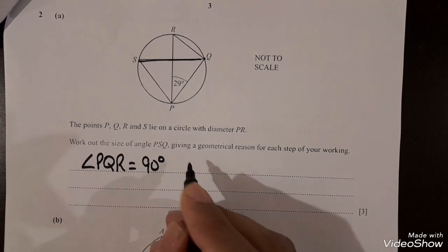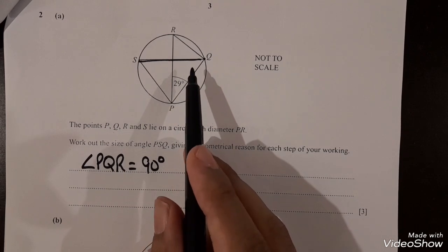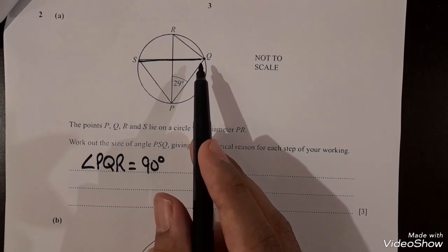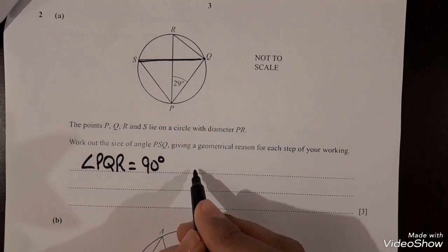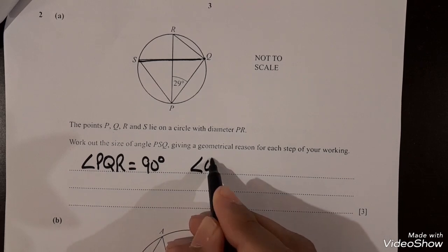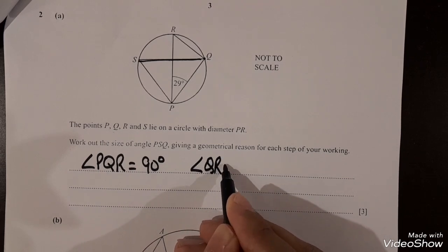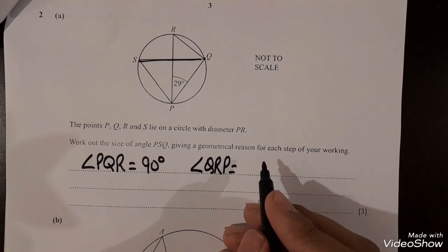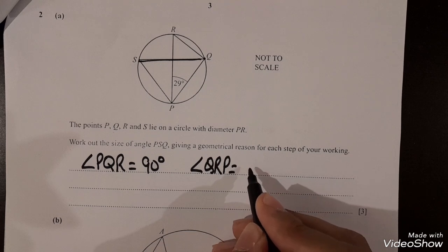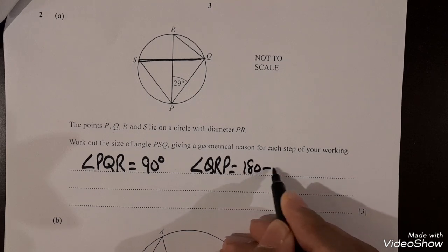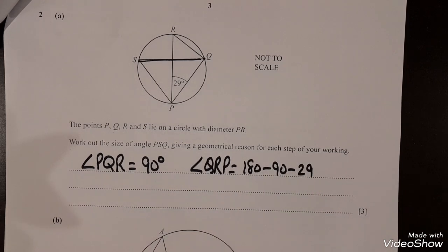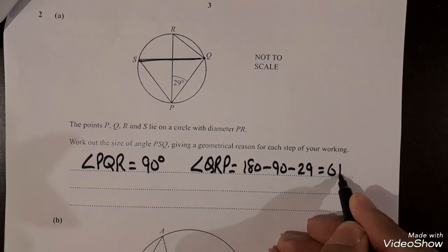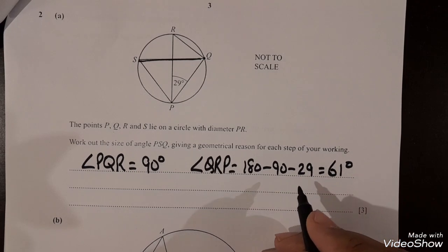90 degrees. Then second, once we have the angle PQR, which is 90, we can calculate the angle R. So angle QRP, or PRQ, is equal to 180 minus 90 minus 29. That will be 61 degrees.